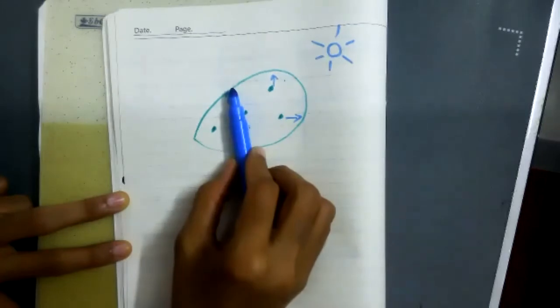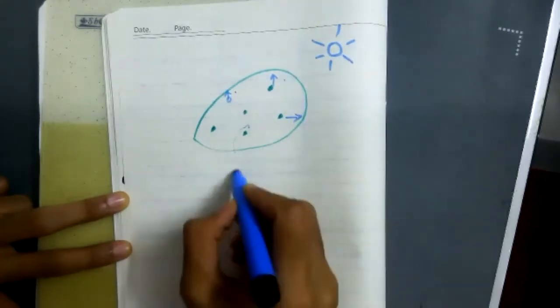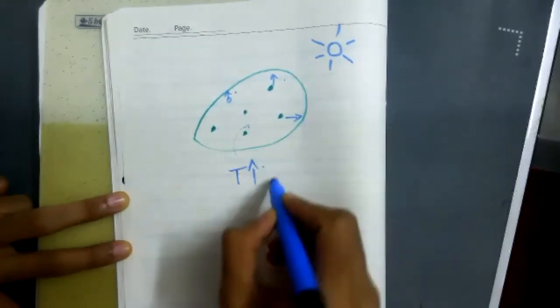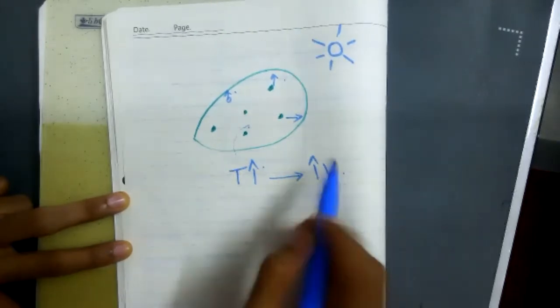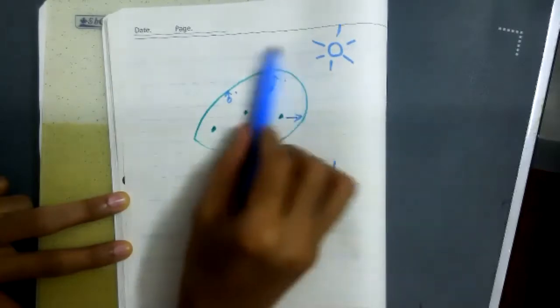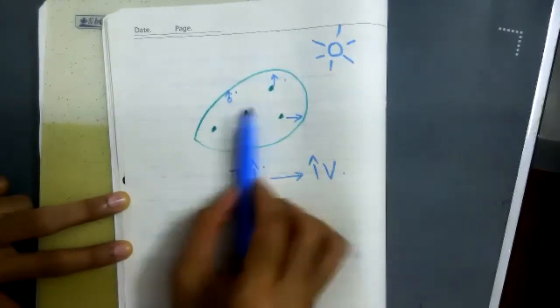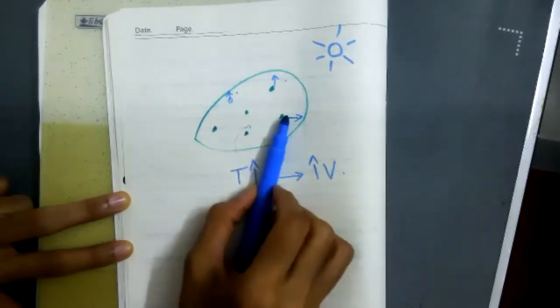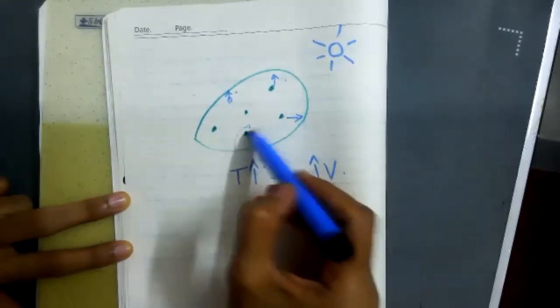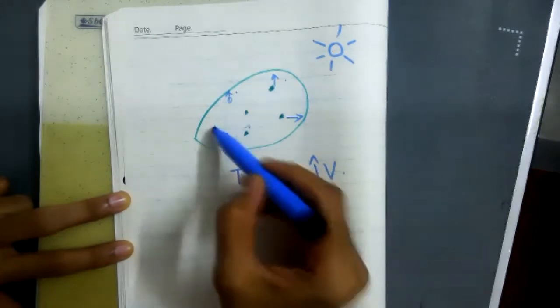So the mass of the gas is fixed, but increasing the temperature is increasing the volume. Volume is the space occupied by all these particles while they are spaced out.